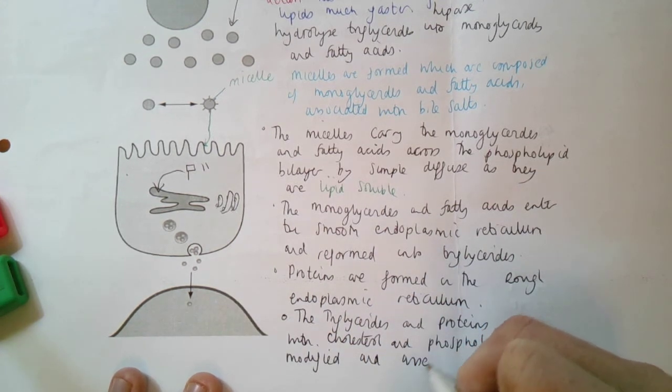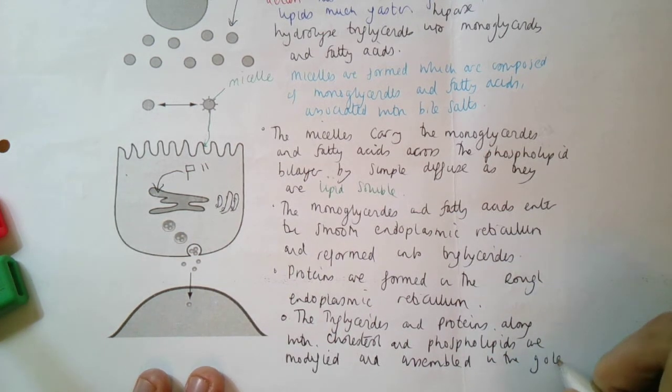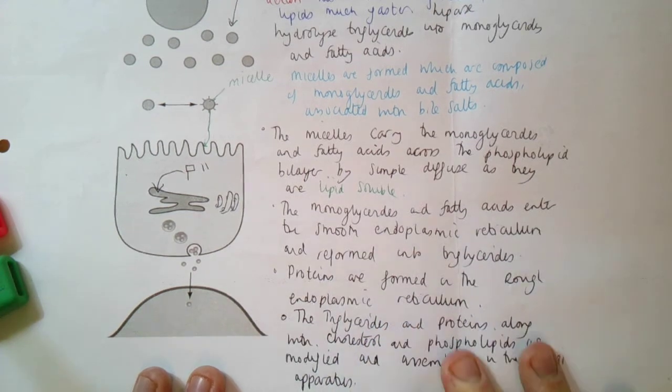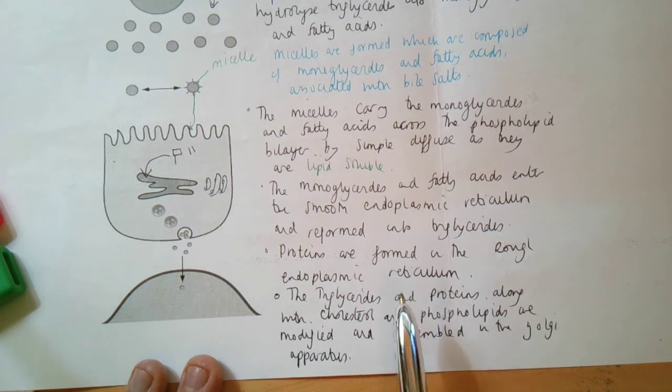So we're combining them all together. Now, once they're all combined, so the combination is made of triglycerides and proteins with cholesterol and phospholipids.